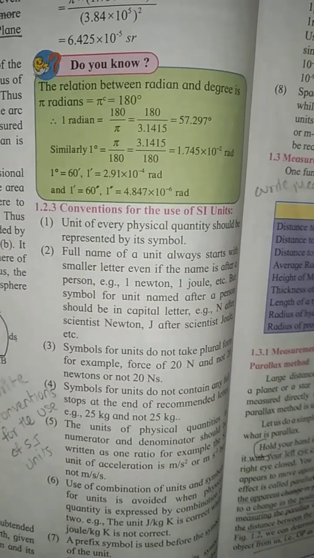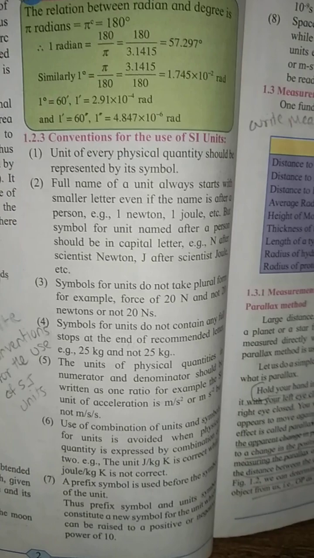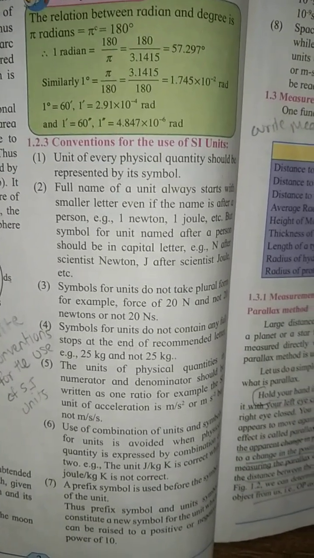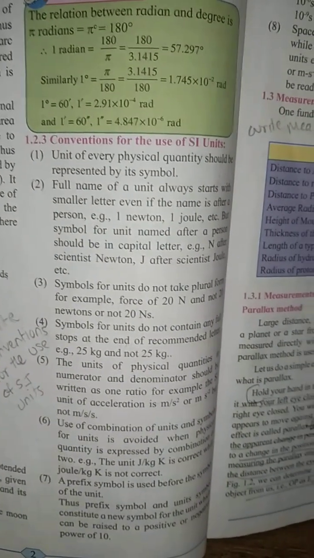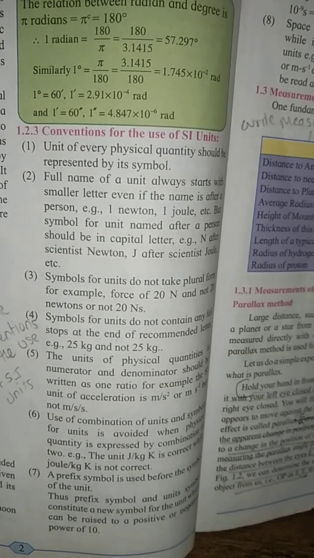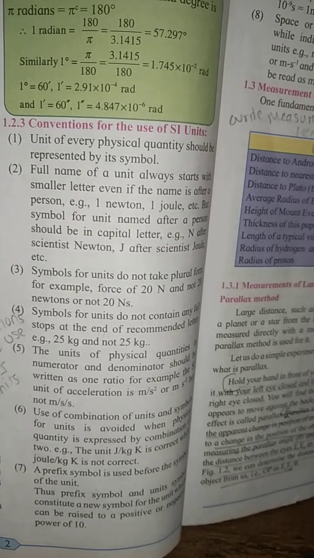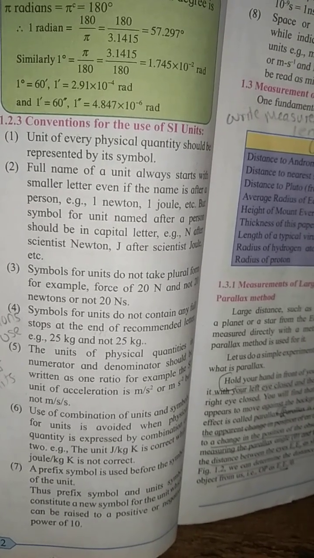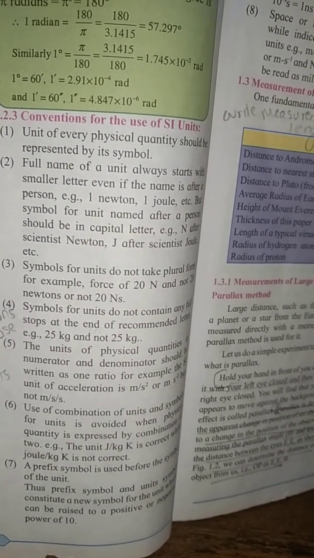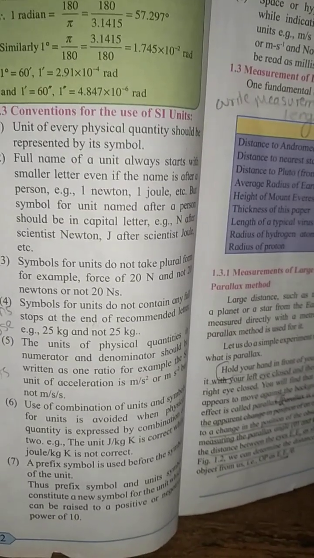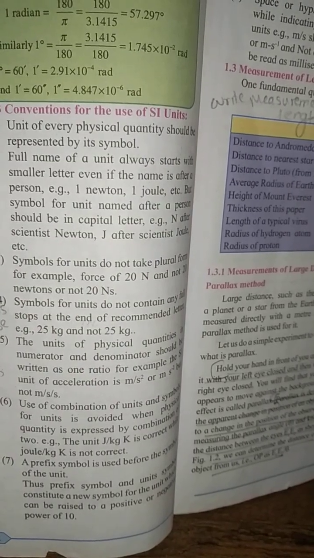The convention of the use of SI units. What is the convention and what is the use of SI units? We have to see now. The unit of every physical quantity should be represented by a symbol. The full name of a unit always starts with a small letter, even if the unit is named after a person. For example, 1 newton, 1 joule. But the symbol of a unit named after a person should be a capital letter, that is N after the scientist Newton, J after the scientist Joule.